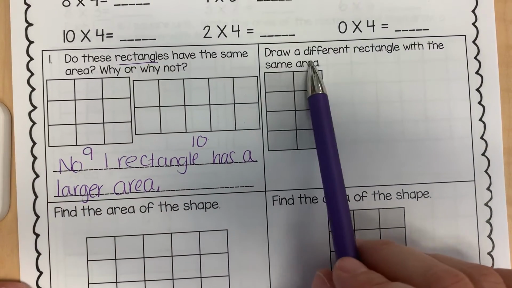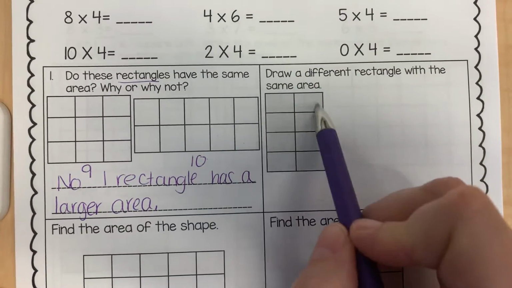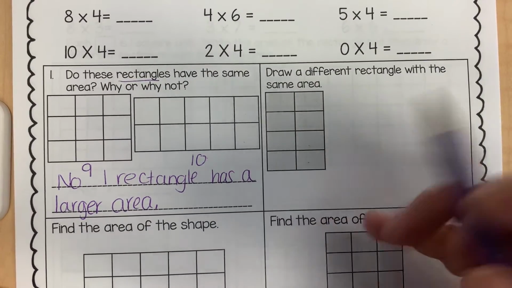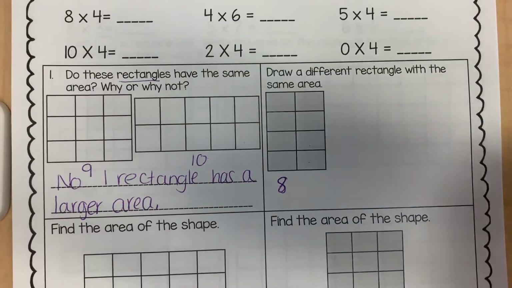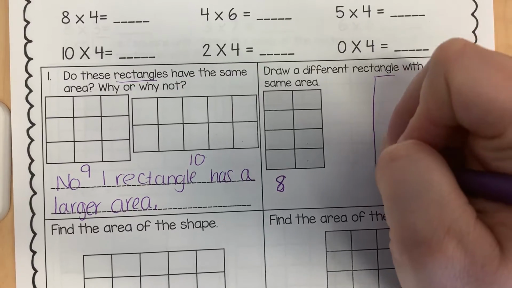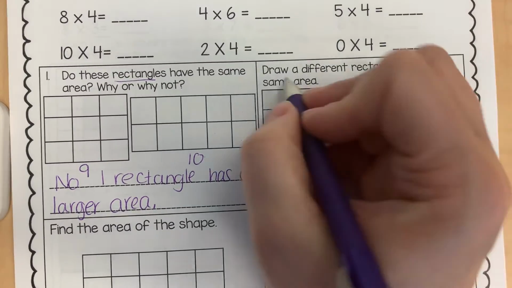So this one says, draw a different rectangle with the same area. So this one has 1, 2, 3, 4, 5, 6, 7, 8. This has an area of 8 squares. So I'm going to do mine like this. I'm going to do one long one. You can do however you want to, but we want to have the same area.